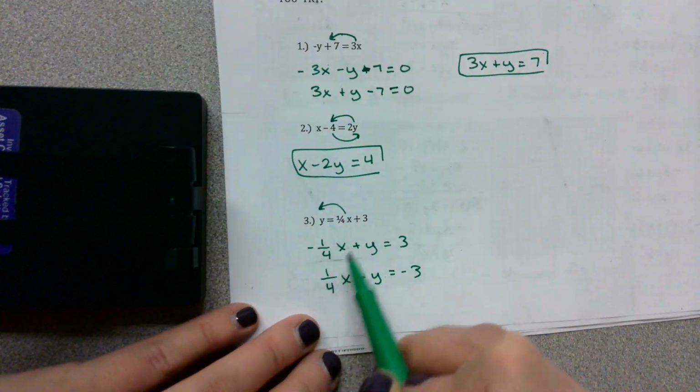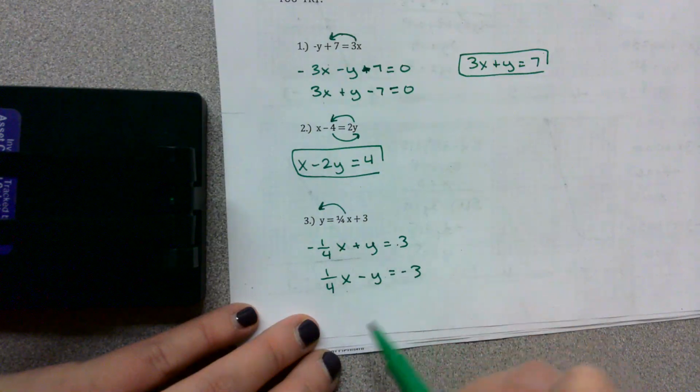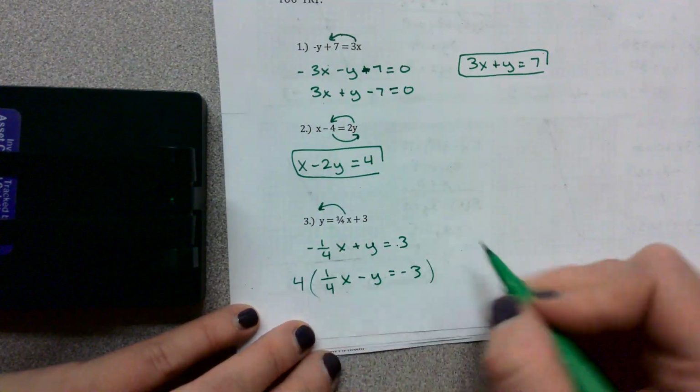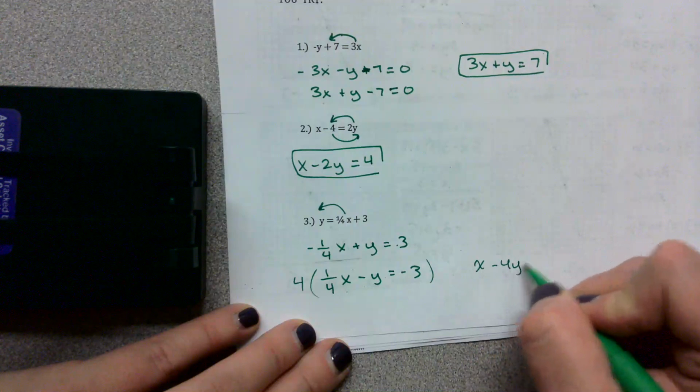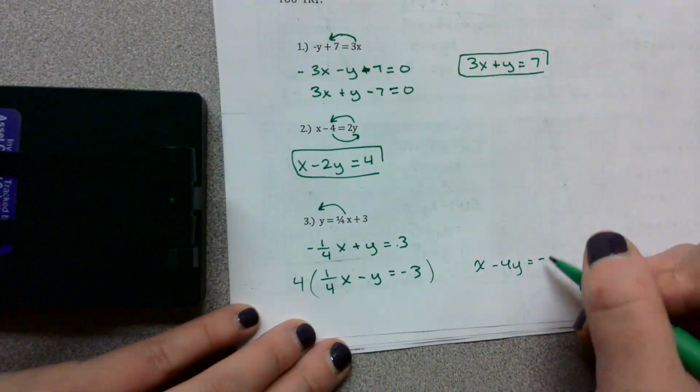This was negative. I made it positive. That's positive. I make it negative. I multiply everything by 4, just like I did above, and you get x minus 4y equals negative 12.